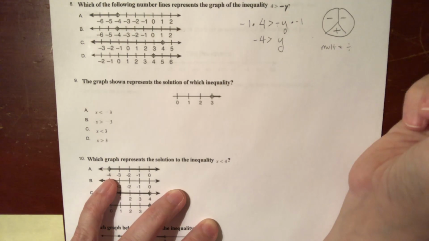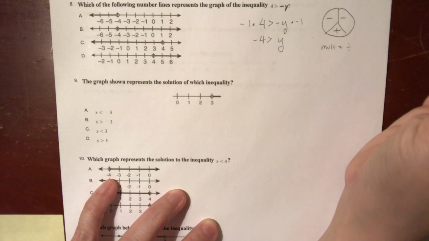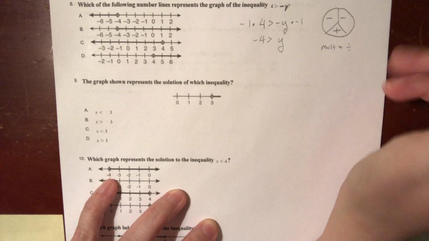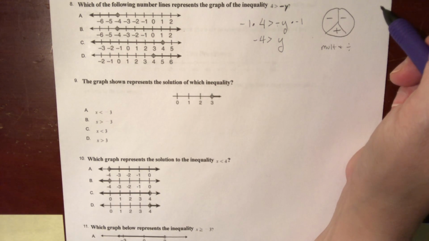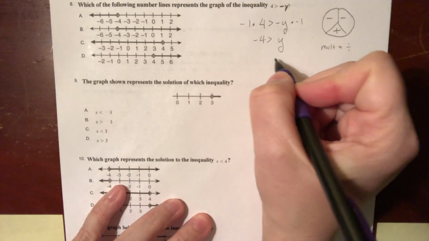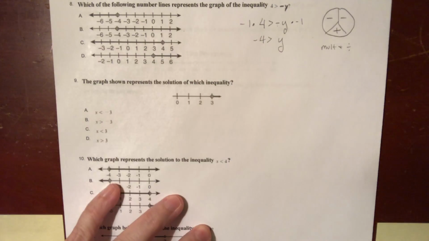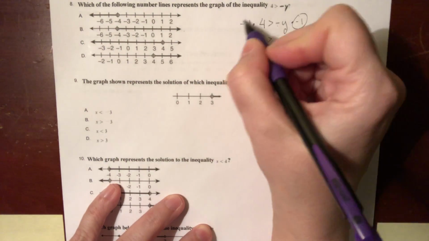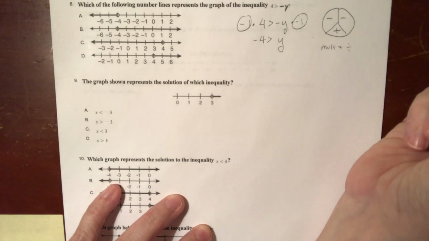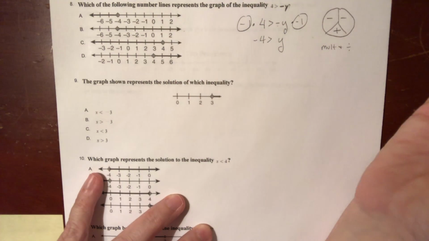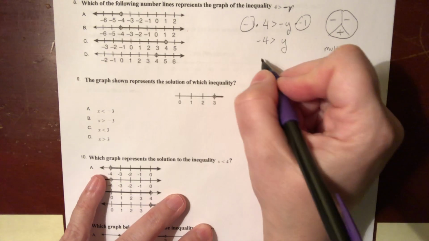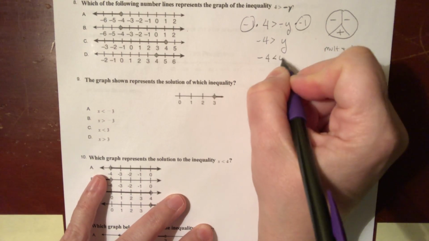Now, there's another tricky thing that I think is in the video you watched yesterday, and if not, I'm going to explain it to you right now. So, because I did this, because I multiplied, and in other problems divided by a negative number, I have to flip the sign.